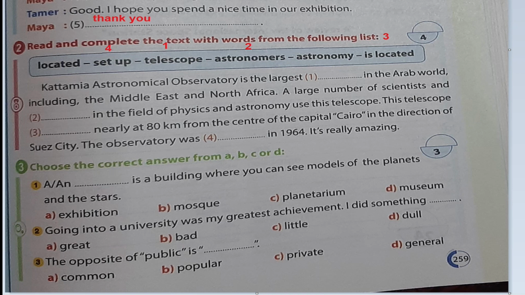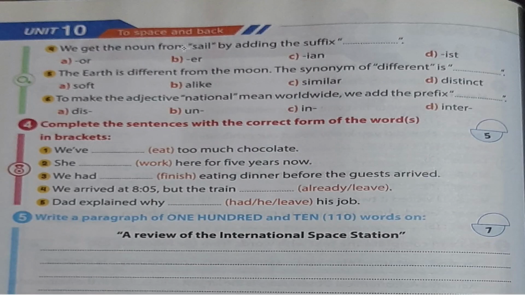نروح على طول للسؤال الثالث. Choose the correct answer. Planetarium is a building where you can see models of planets. طبعا planetarium. Going into a university was my greatest achievement. I did something great. The opposite of public is private. We get the noun from sail by adding the suffix or, sailor, بحار.